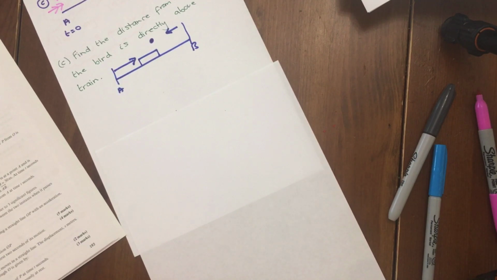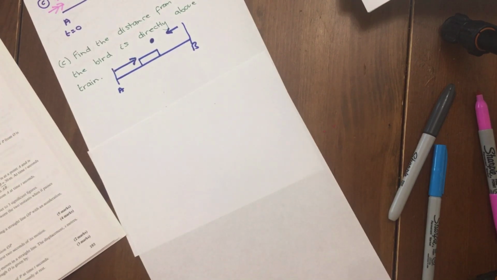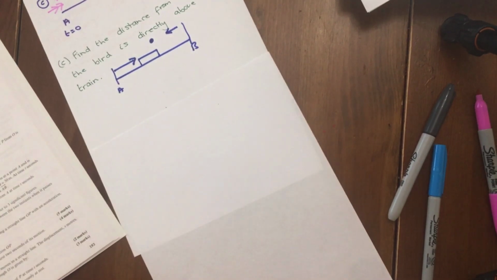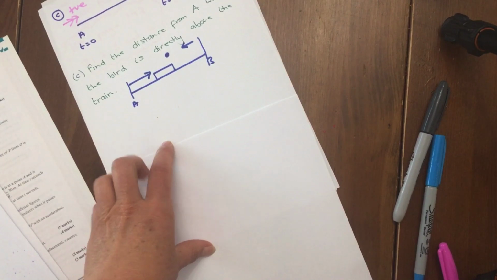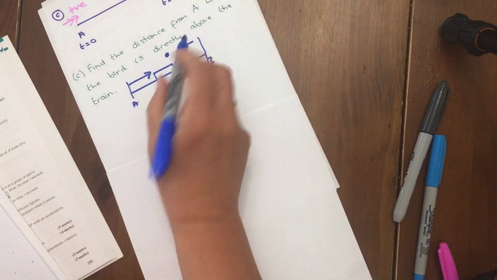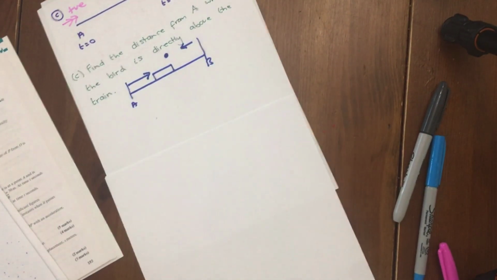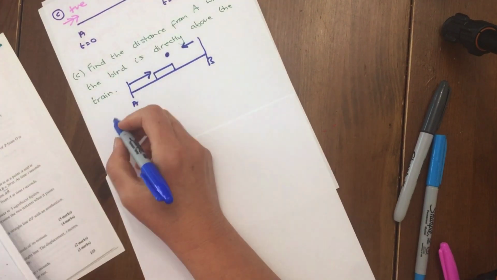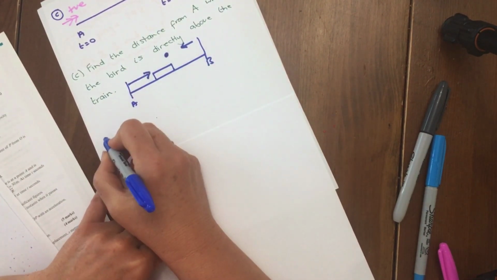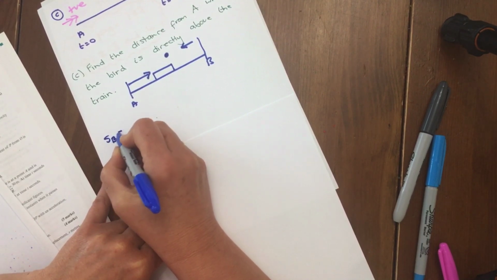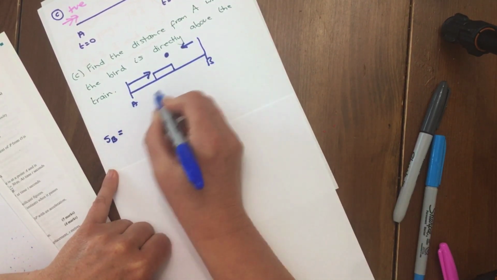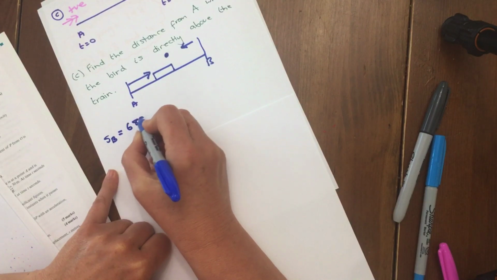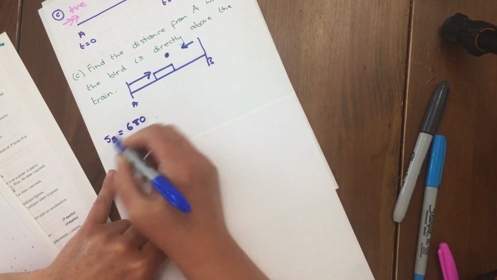Now, what information do I have? So let's just look at the conditions we have for the bird. So the distance of the bird from A, well, we know this distance is 680. We looked at that in part A of this question.